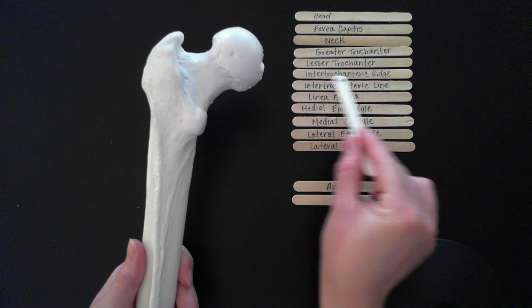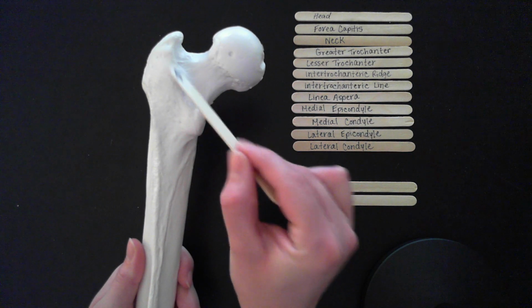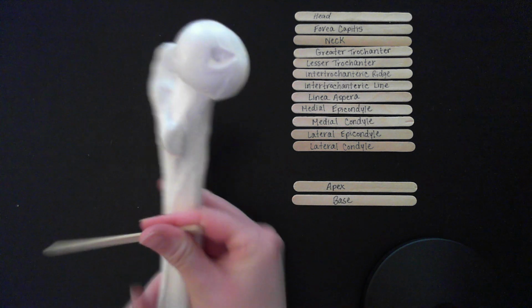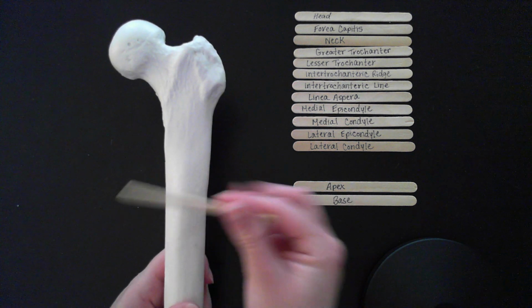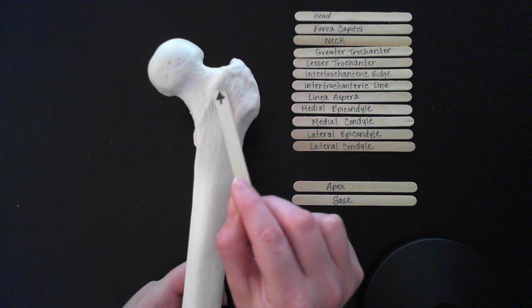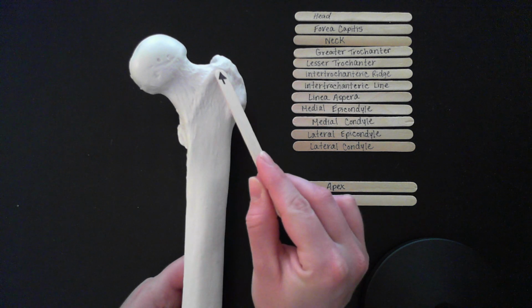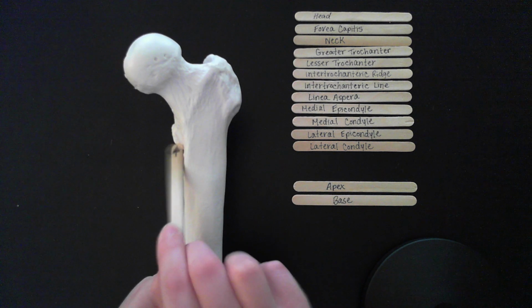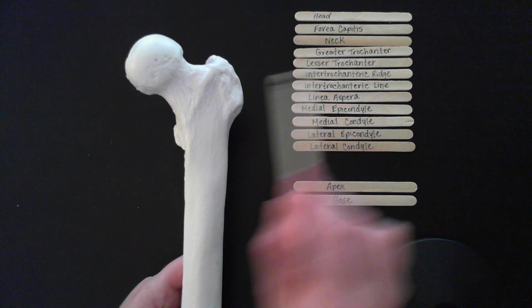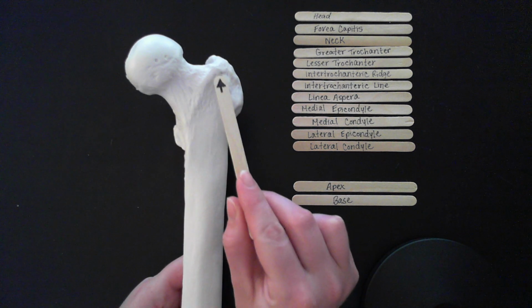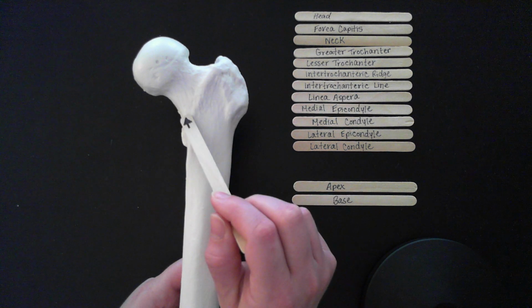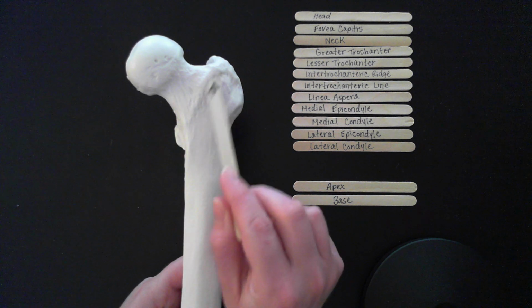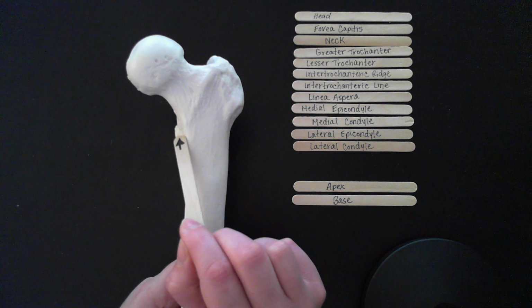And then on the opposite side, the anterior side, you'll see that there is a line going from greater to lesser trochanter. And this is our intertrochanteric line. In some of our models, this is better defined than others. Just know that it is on the anterior side.